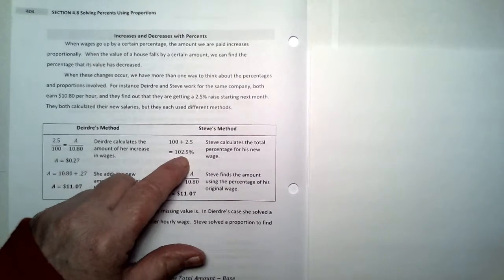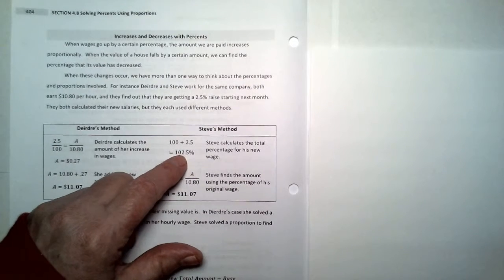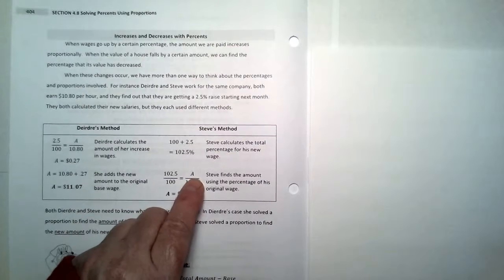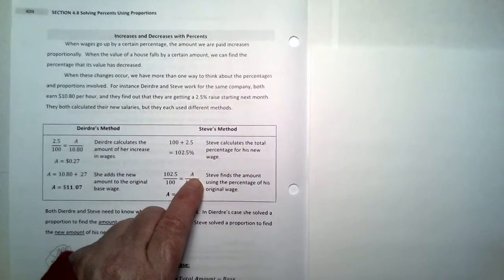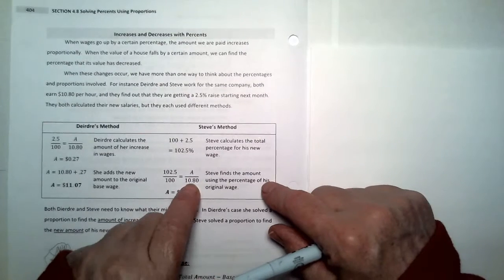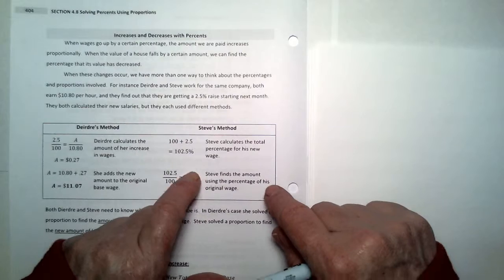And this represents my new wage per hour. So he takes the 102.5 and sets it over 100, and sets it equal to A representing his new hourly rate, and then this is the base. You know that we kept saying this is part to base.